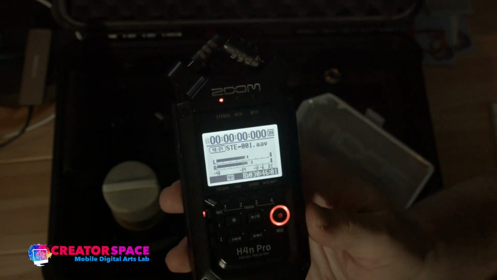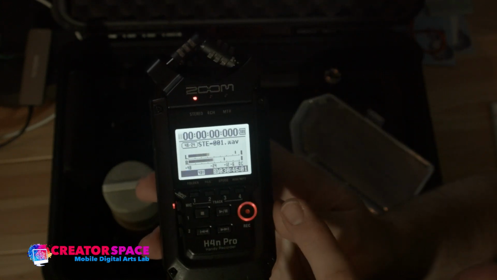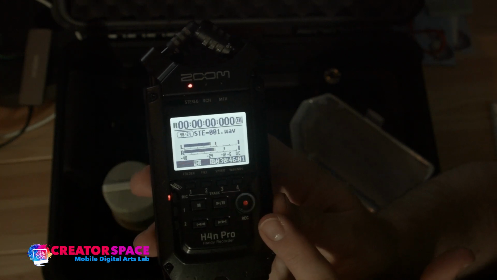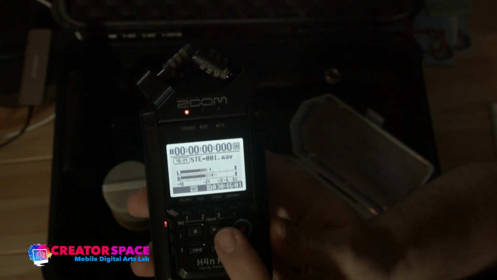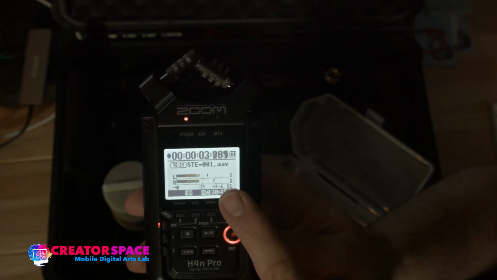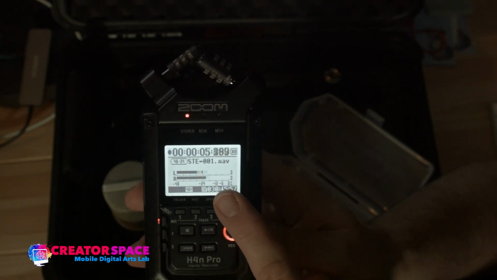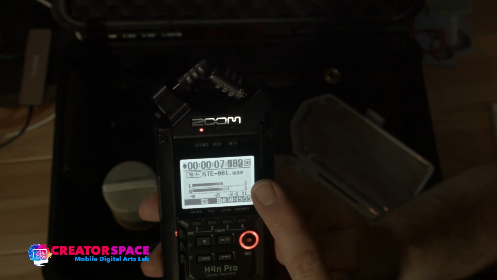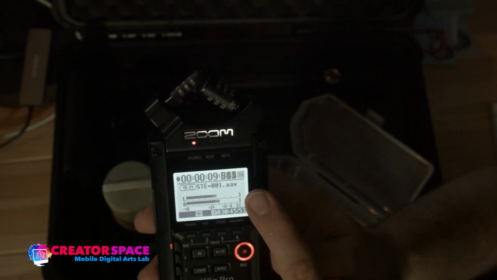So then to record, these microphones right here, record is in standby mode. I'm not recording anything now. I have to hit record one more time, and now the numbers are actually moving. 3, 4, 5, so that's seconds, and then there's thousandths of a second here. Okay, and now I'm actually recording.